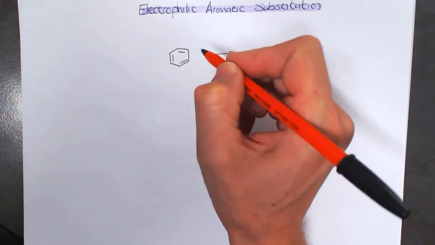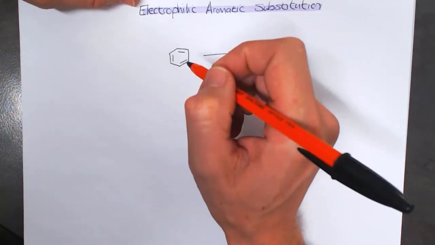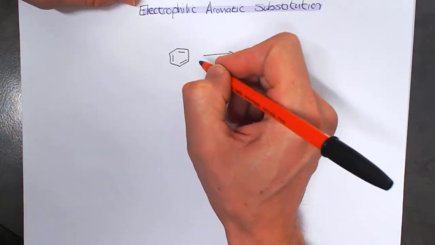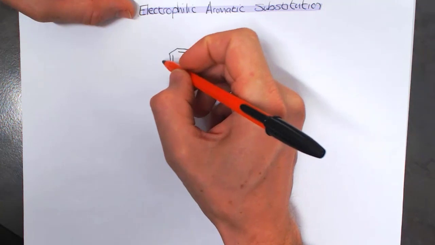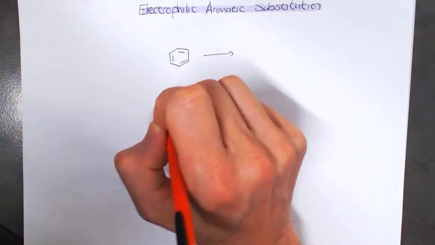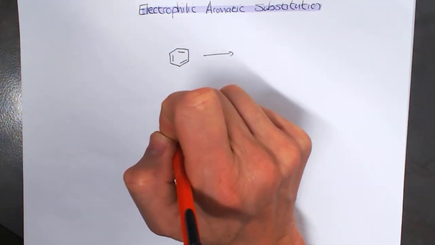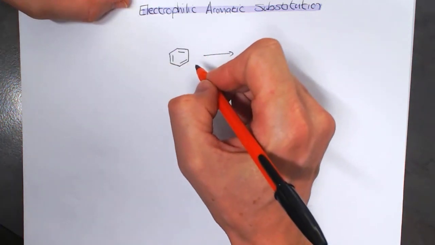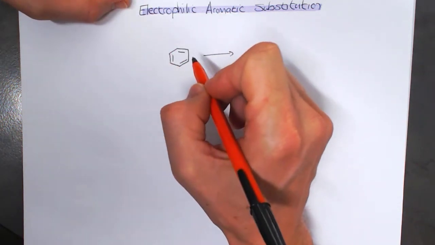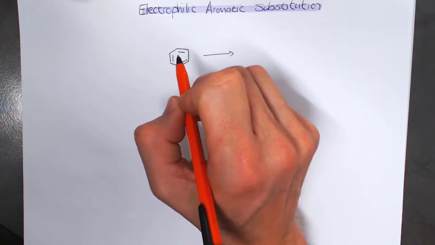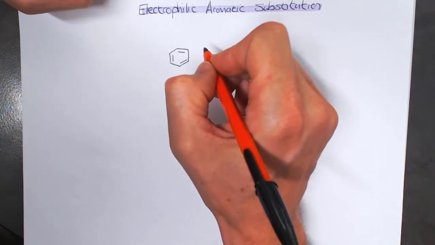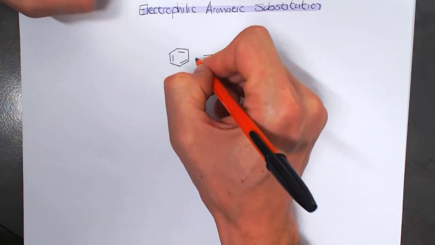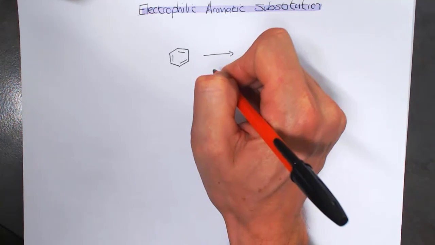It looks like a cyclohexatriene. It's not. These double bonds are all delocalized, and we also know the reason for it: Huckel's rule. There's a special stability that's obtained with these things. But the reactions of benzene rings are a nice one to follow after we have done our electrophilic addition to alkenes, because there are some similarities.